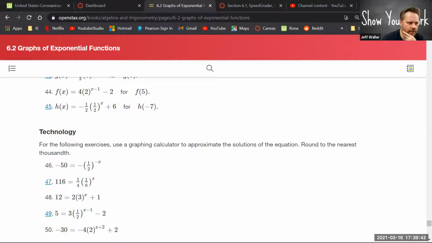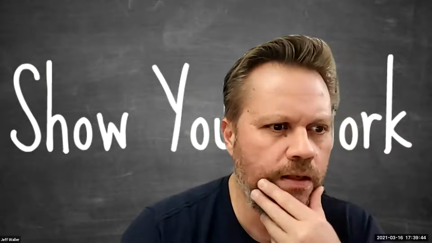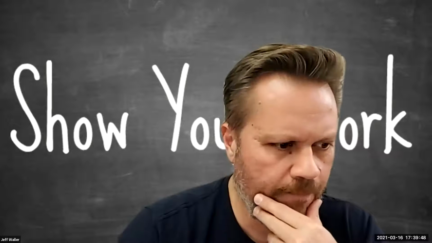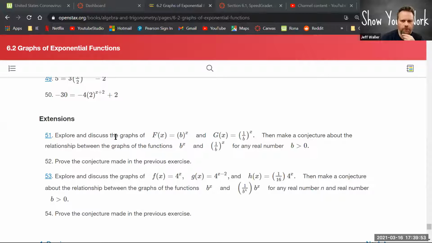All right. Anything else from homework stuff? I think there was something in the chat. What did I miss here? Oh, 6.2, number 51. Okay. Explore and discuss. I think you've got to love this. This sounds really interesting. The graphs of b to the x and 1 over b to the x. So how do you do that?